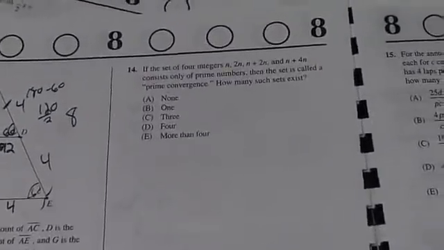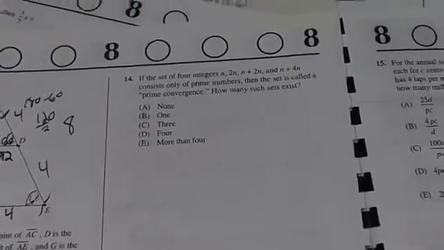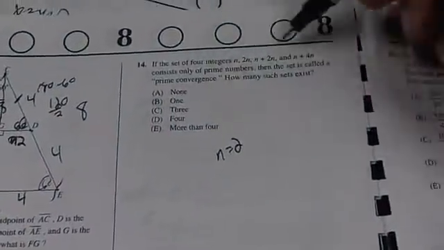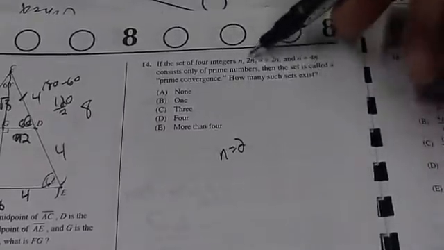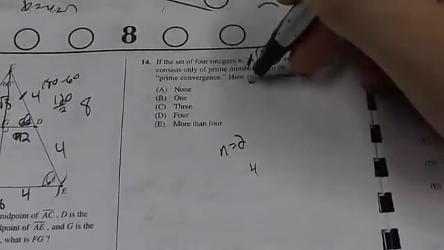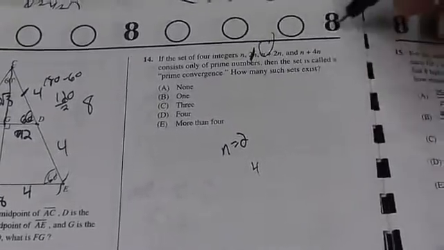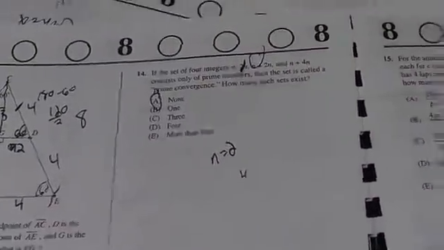Remember, a prime number is a number that can only be divided by itself and 1. So let's say n is 2. This is saying each of these will be prime numbers. So this is 2, 2n will give you 4. Is 4 a prime number? No, because it's divisible by 2. So this is not right, and if this is not right, this can never happen. So there will be 0, or no, sets.